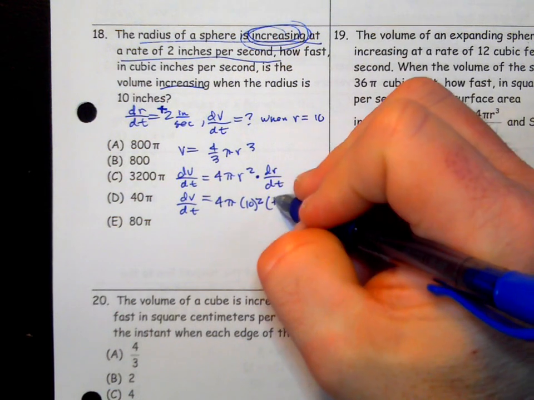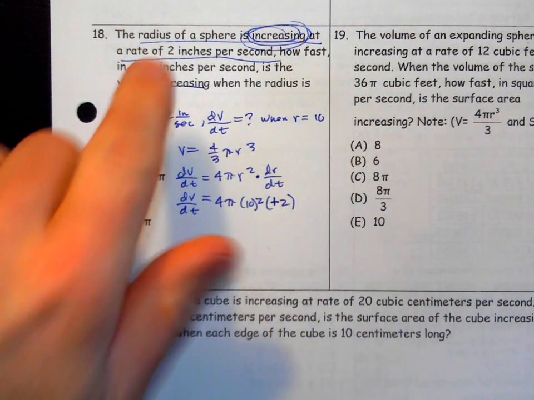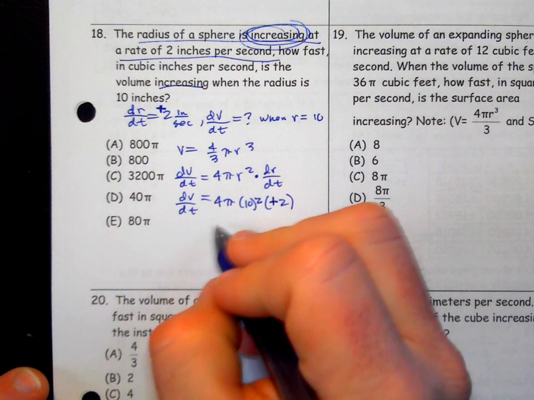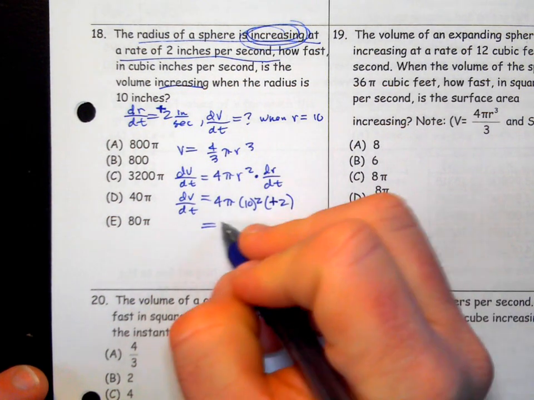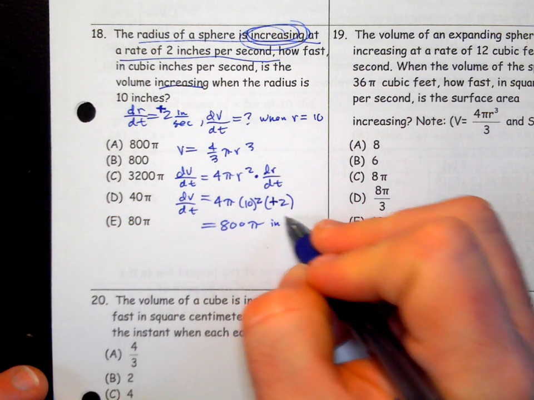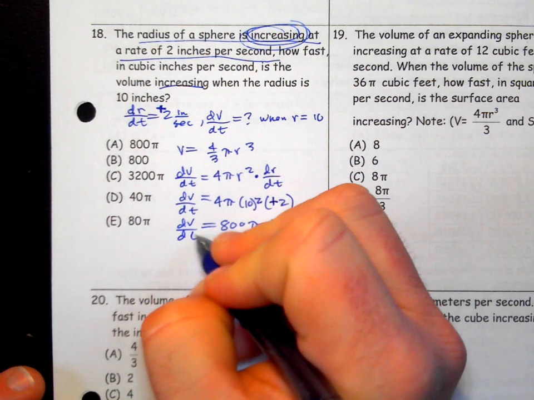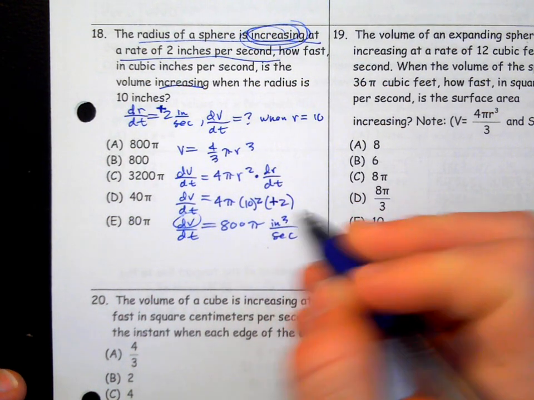And then whenever I plug them in, I put the positive or negative. Because it's easy to forget and it's an easy mistake to make. Because if they said decreasing, they're not going to put negative in what they give you. You need to put negative in your work. So this is going to be 800 pi cubic inches per second. Because it's volume, which is 3-dimensional, over time.